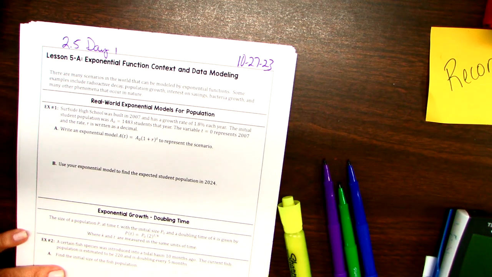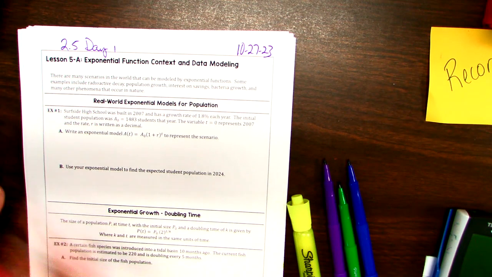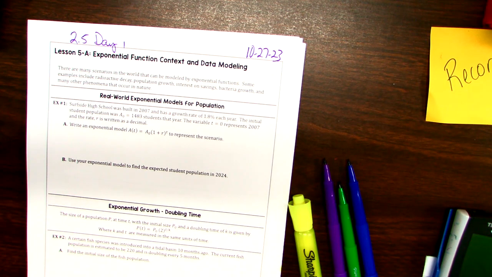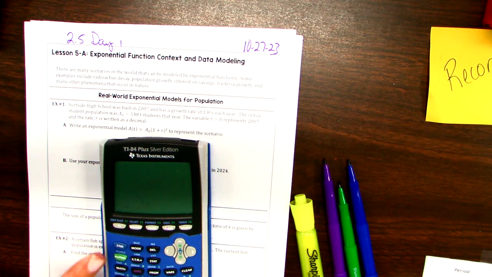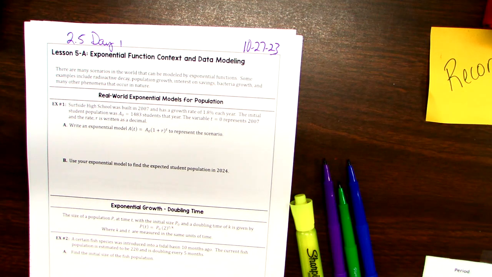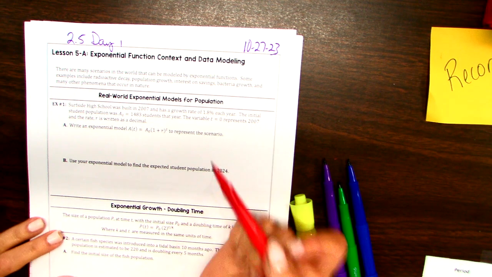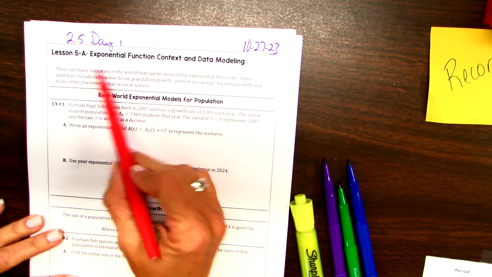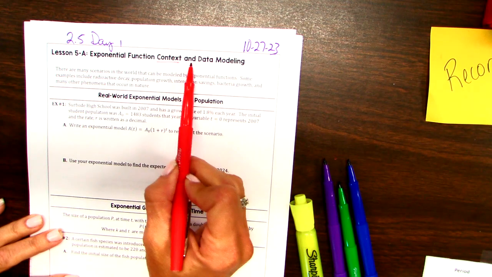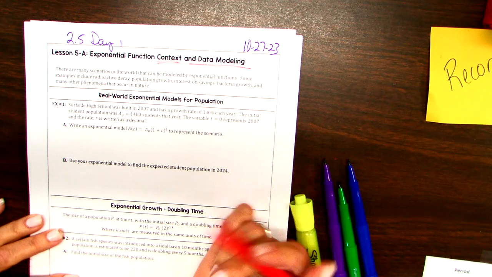One of the expectations on the AP exam, as well as the test for this class, is you have to know how to do a bunch of things on these, and that's why we're practicing with these every day. And hopefully, very soon, you'll have your calculators that you can keep at home, so you can practice anytime you want to. All right, so we're going into exponential function context and data modeling, code for word problems.